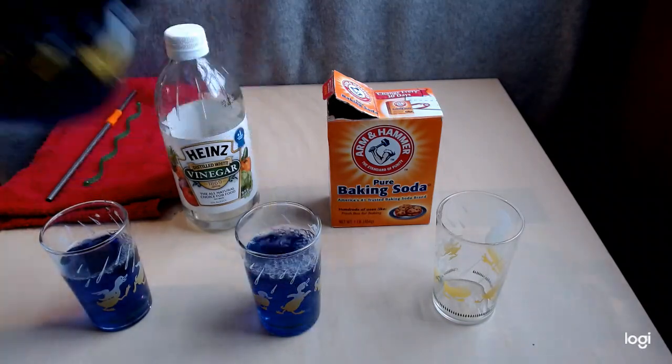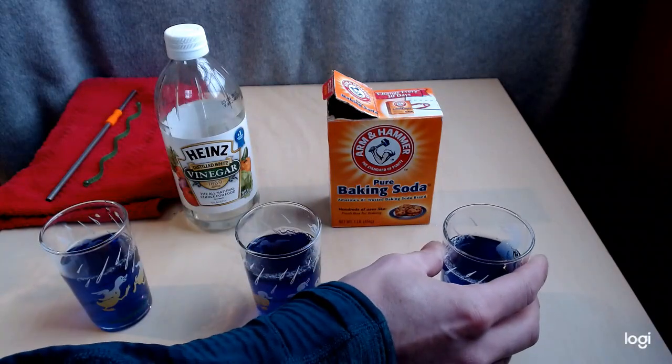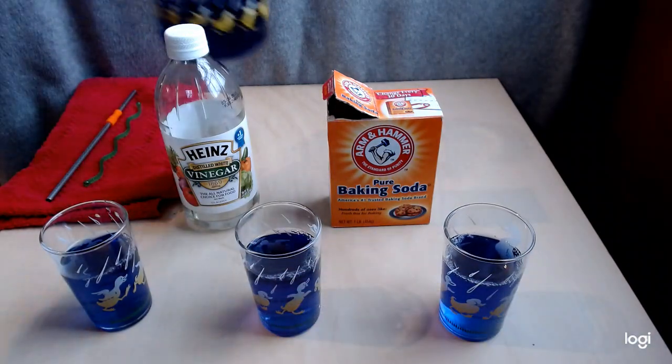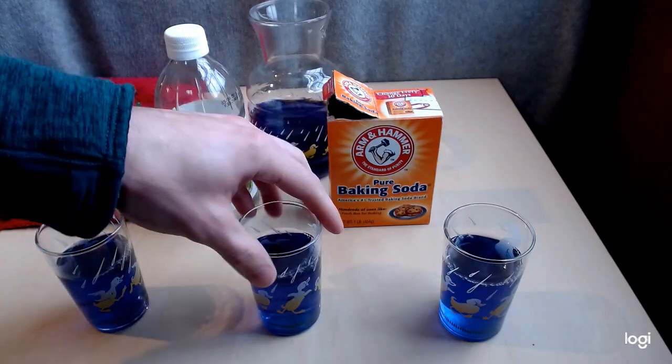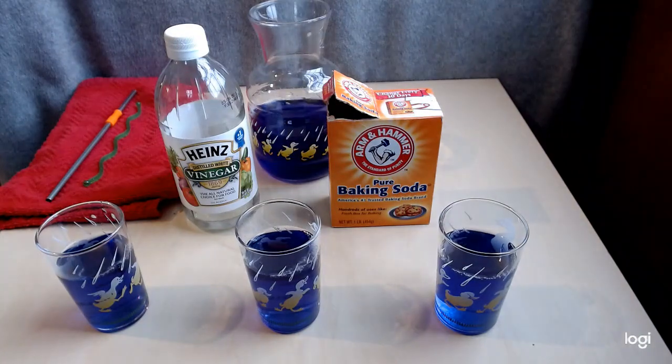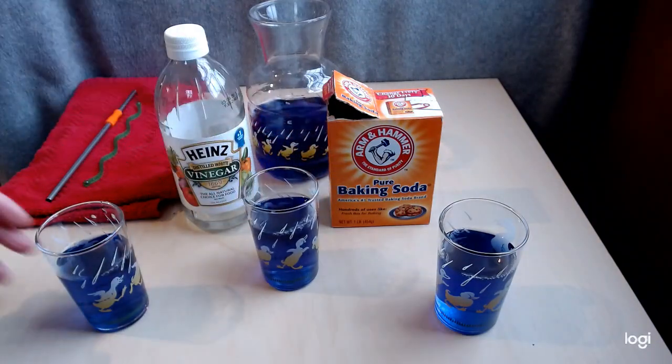And so the reason we're using this is because cabbage is called an indicator. And so what that means is that as you change the pH level of the cabbage water, you're actually going to change the color of the water itself. So we have 3 cups here. We're going to keep this middle one as our control.